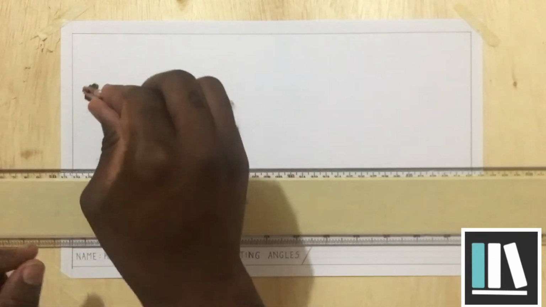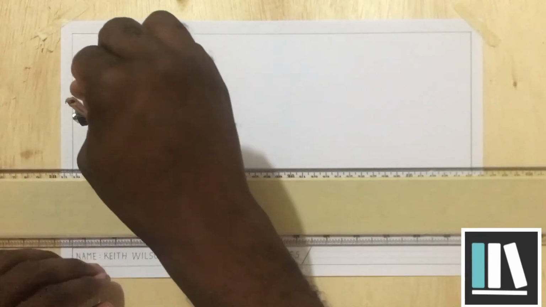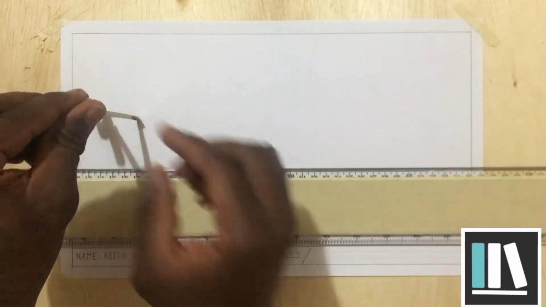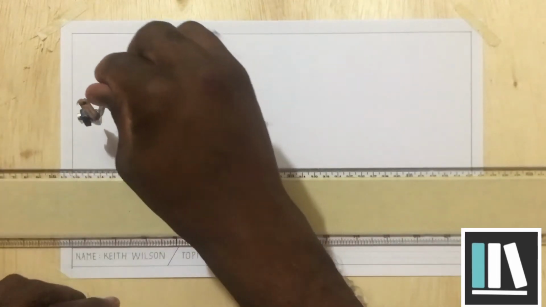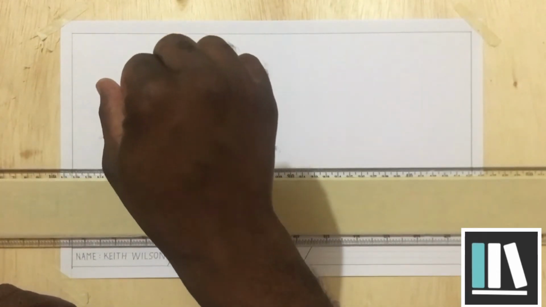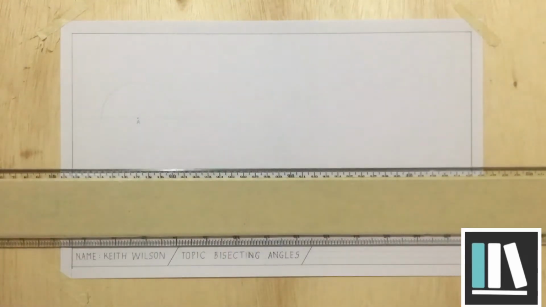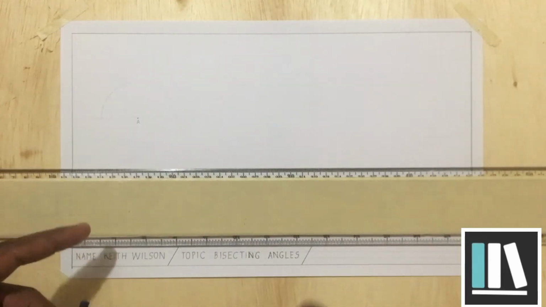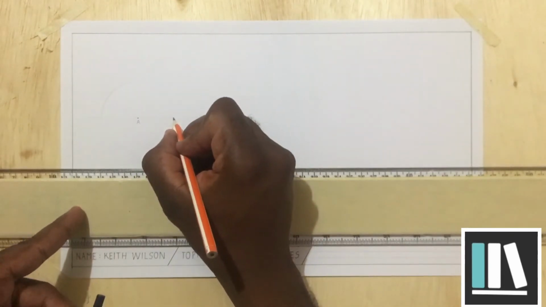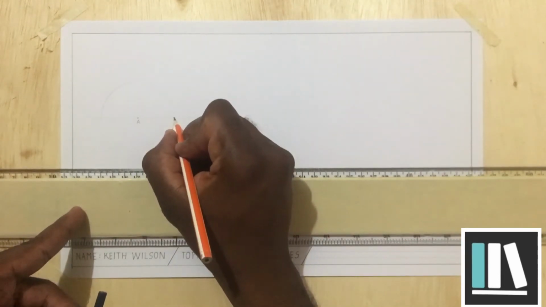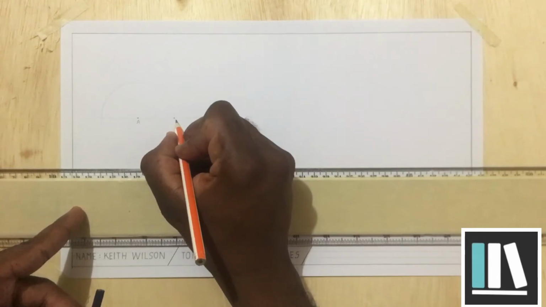After placing the compass point on point A, I'm going to swing an arc to cut the line at both sides. It doesn't have to be on both sides, so I'm going to just indicate one point, which is the point of importance here.